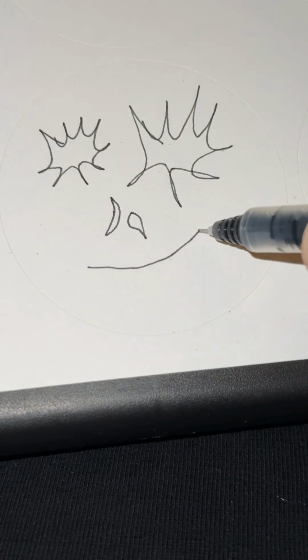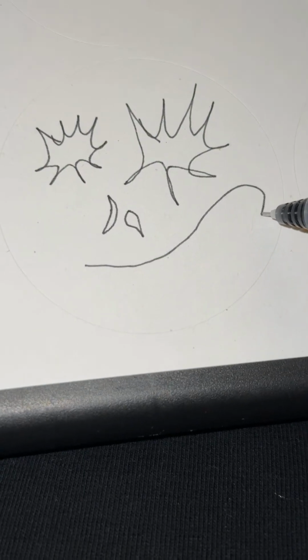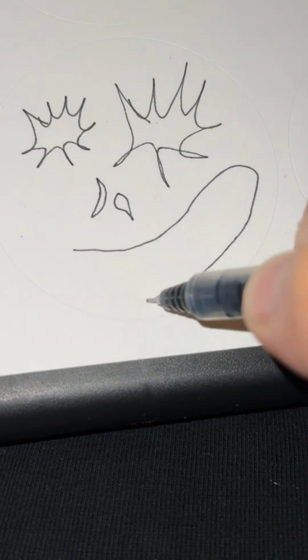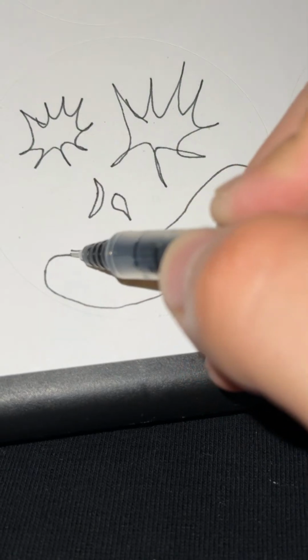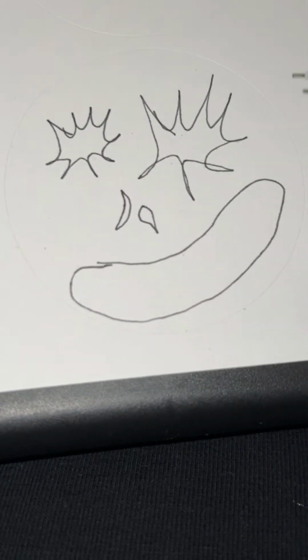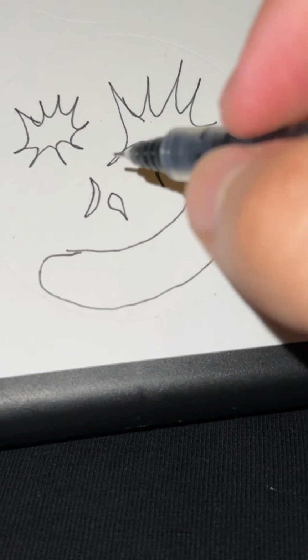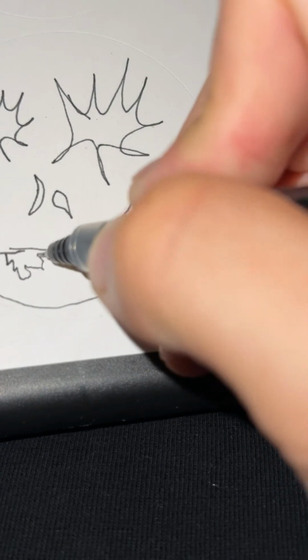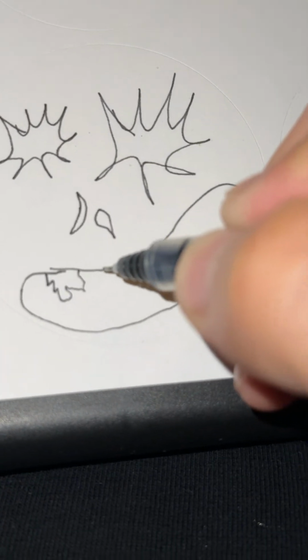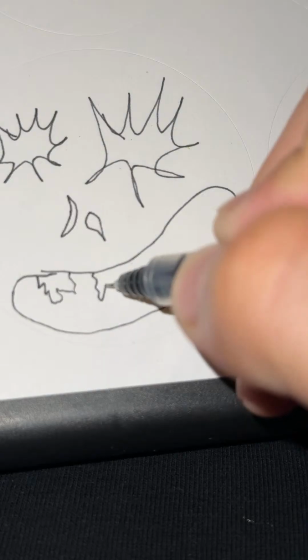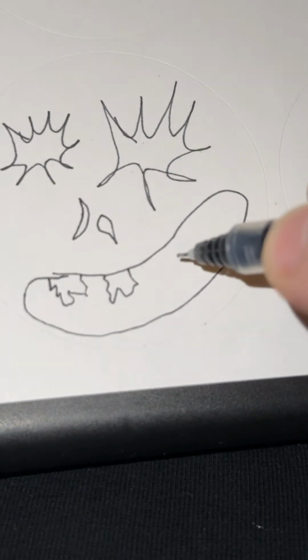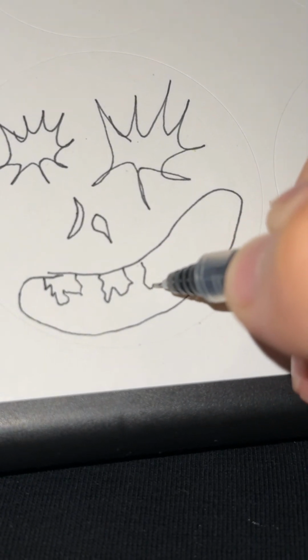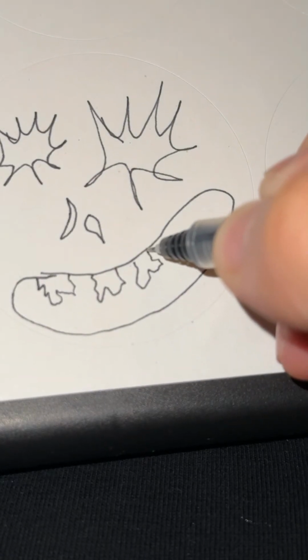And this is a big old mouth. Oh, big old mouth that is, isn't it? Quite the big old set of chompers. And this one, it's gonna have teeth like this. Now that is a trippy set of teeth. Ooh, interesting set of teeth you got there, buddy.